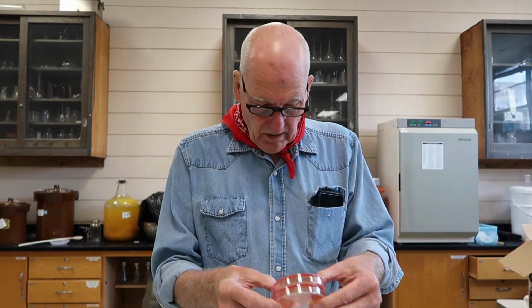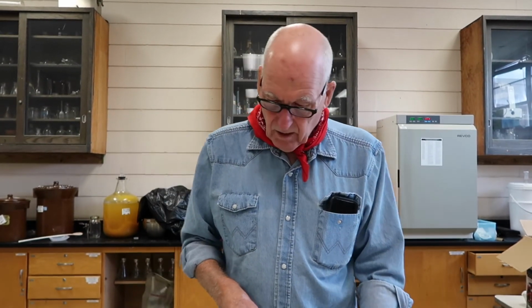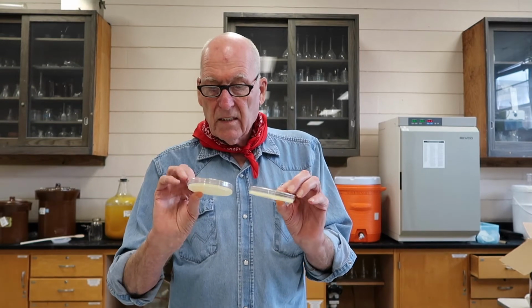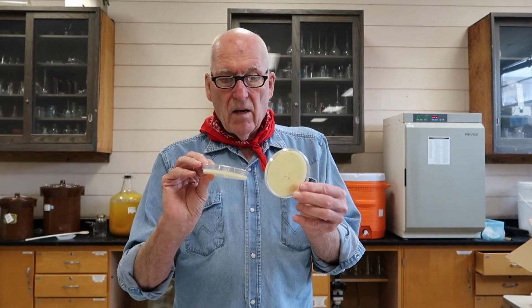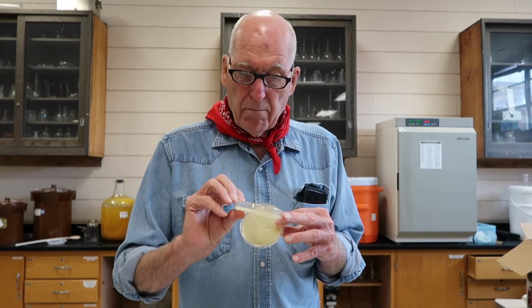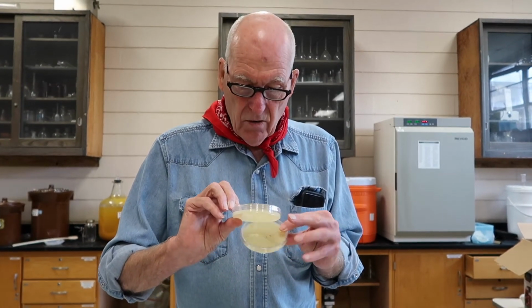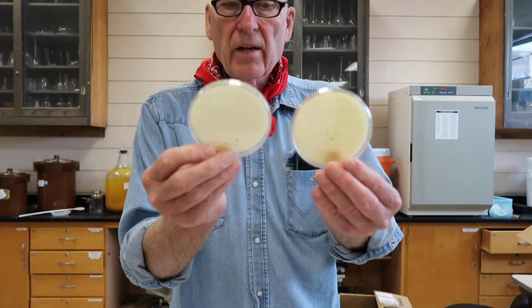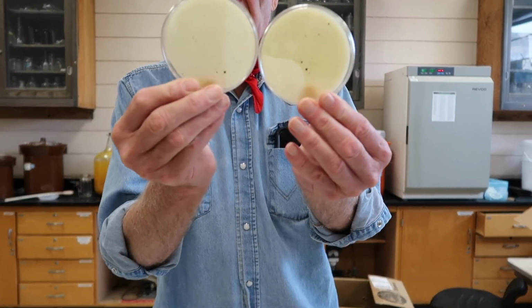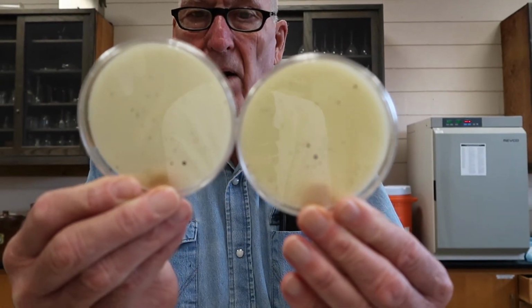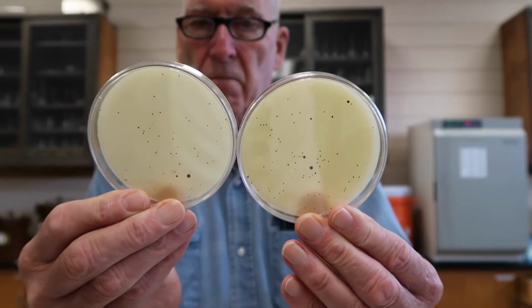Now the next thing we have to do: we set up another media called Baird-Parker with lecithinase in it, and on that one the Staph will come out black, and you can see some halos. This is kind of young and early. It probably needs to incubate a little more to show the coagulation, but you can see the black color would be Staph.